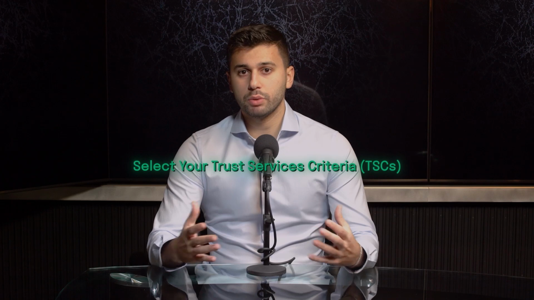Select your trust services criteria. SOC 2 compliance is built around 5 trust services criteria, but not every company needs all 5. Every company definitely needs security because that's the mandatory trust service criteria. The other 4, availability, processing integrity, confidentiality, and privacy, are optional depending on your services and client contracts.